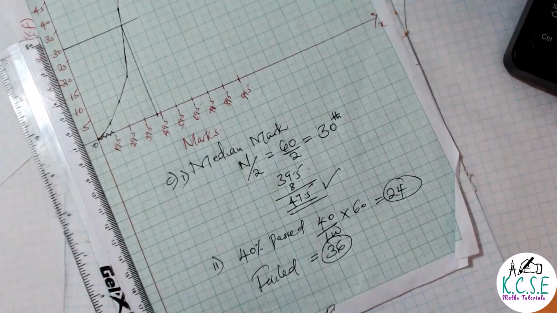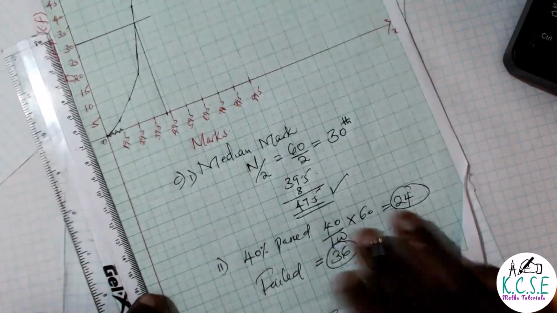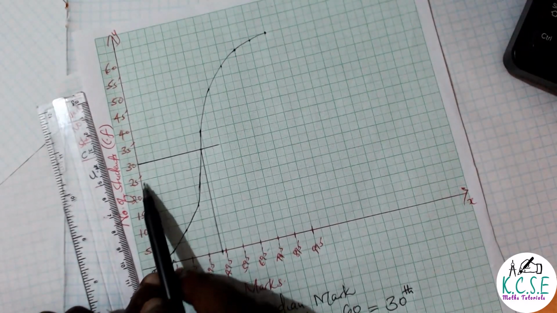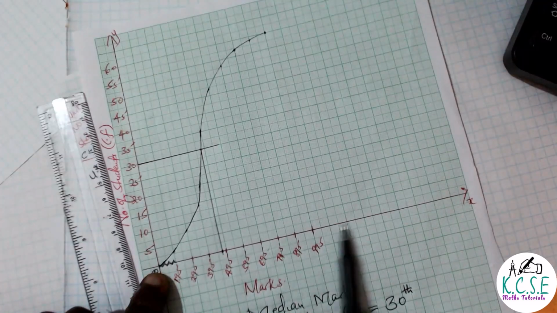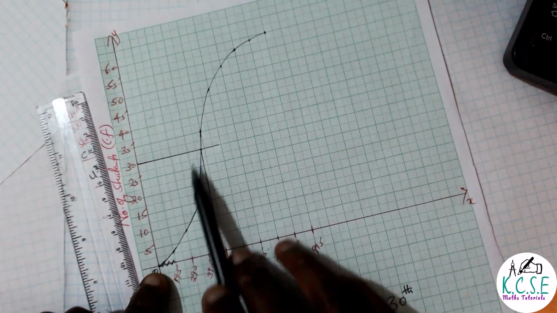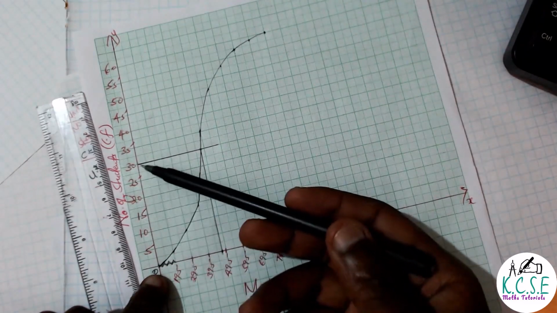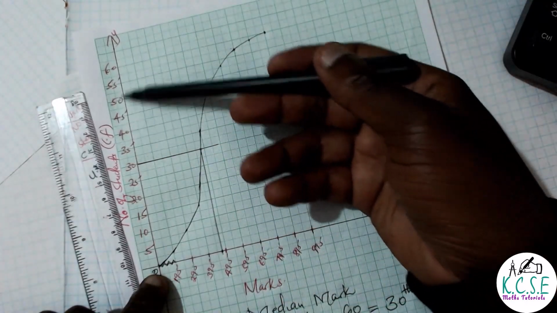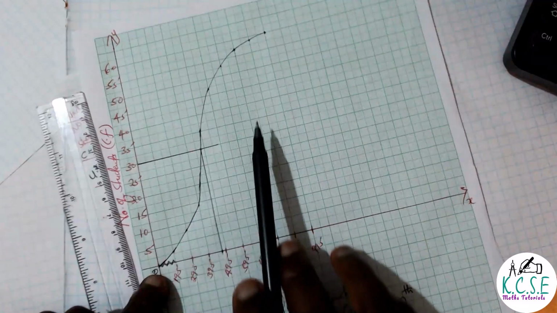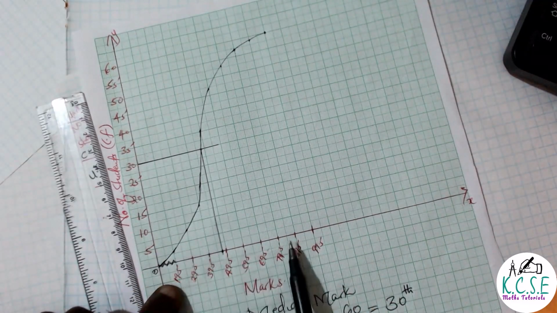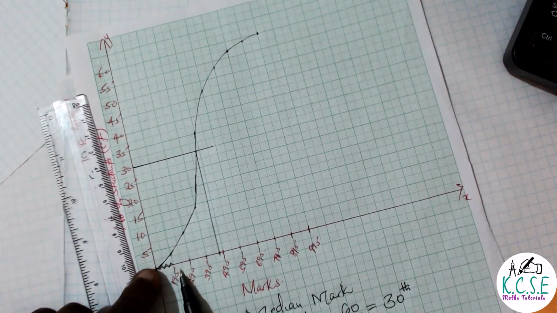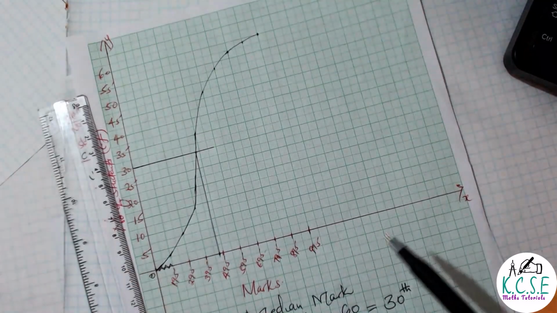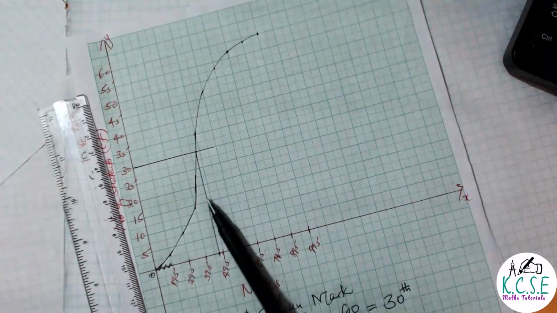When you look at this cumulative frequency curve, you notice that from 0 all the way, the marks are increasing as you go to the right. The ones on the lower part of the graph are the ones that failed. The ones on the upper side, as you go higher, passed. They got the higher marks. If you compare 19.5, 5 students got that. Then as you go higher, the 60th student is the one who scored the highest. So the ones who scored lower marks are on the lower part.